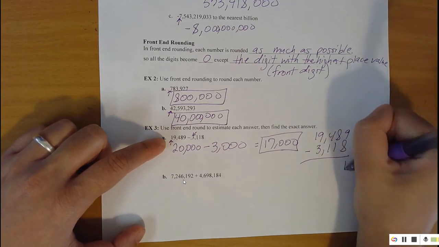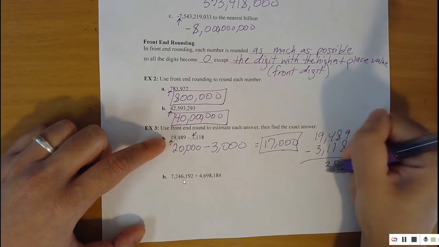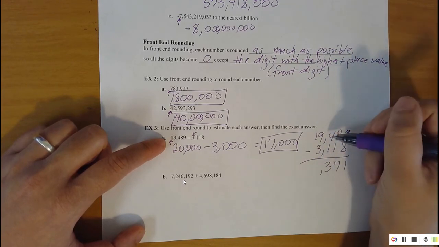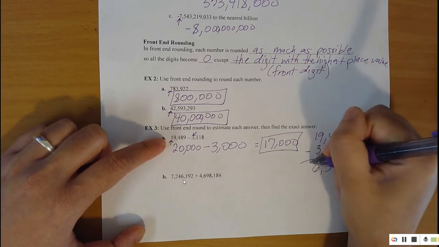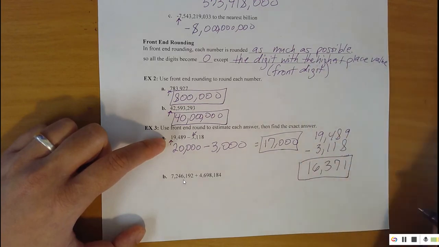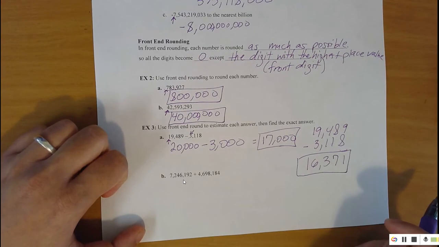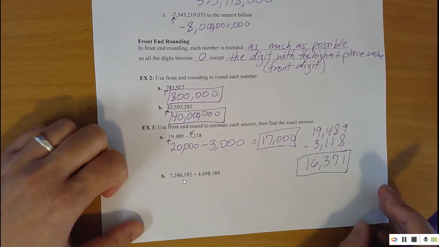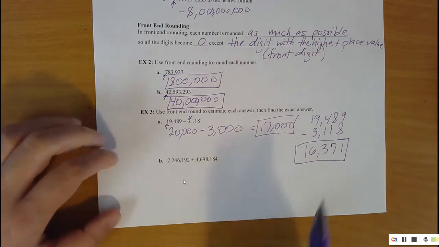9 minus 8 is 1. 8 minus 1 is 7. 4 minus 1 is 3. Comma stays in the same place. 9 minus 3 is 6, and 1 minus nothing is 1. So our exact answer is 16,371, which is pretty close to 17,000. Not exactly the same, but it's quite close. Okay. I'm going to let you guys try the next one.